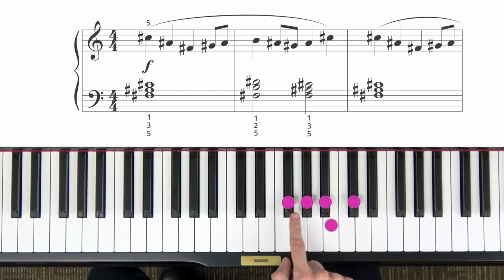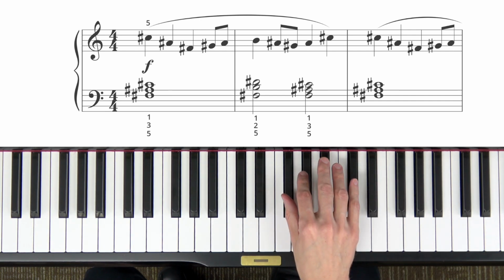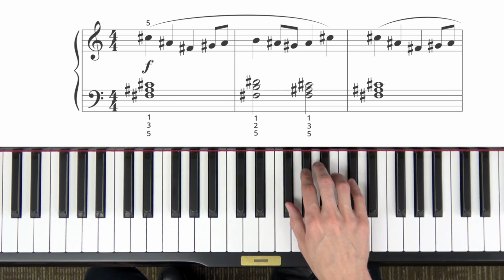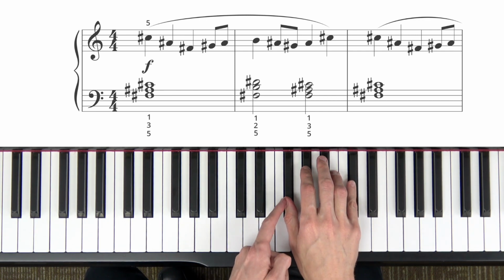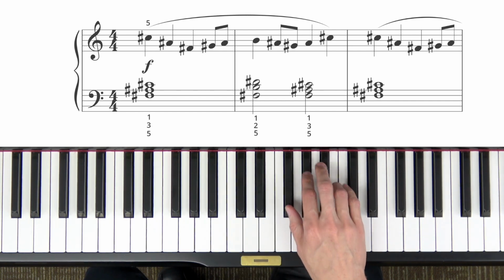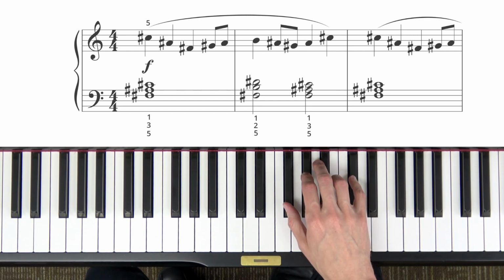The correct answer is F sharp, G sharp, A sharp, B, C sharp. Now with your right hand, let's find that pentascale, F sharp major. And can we play and name each note again with, say, the letter names? Go. F sharp, G sharp, A sharp, B, C sharp.